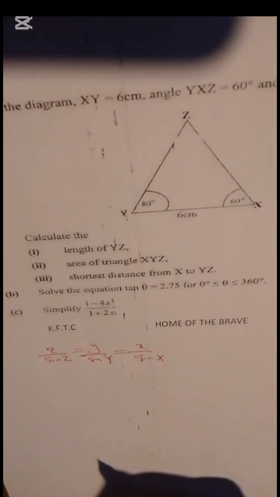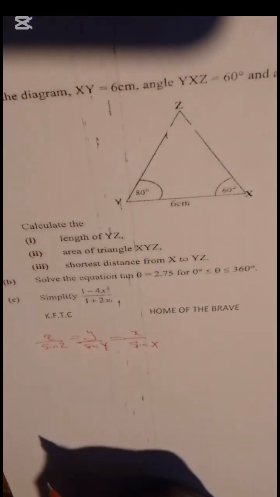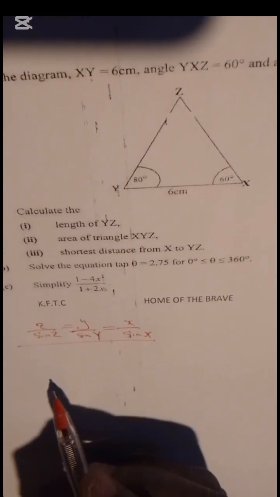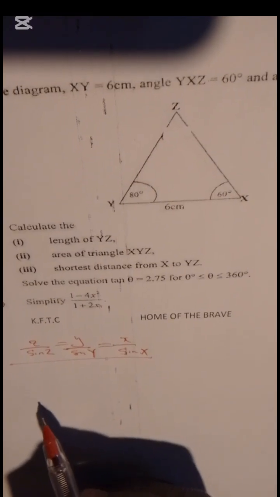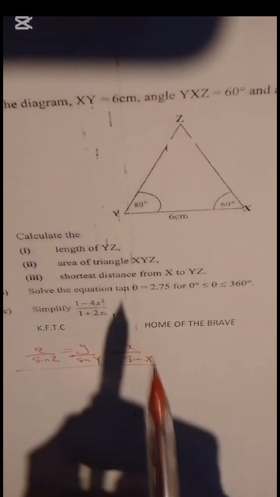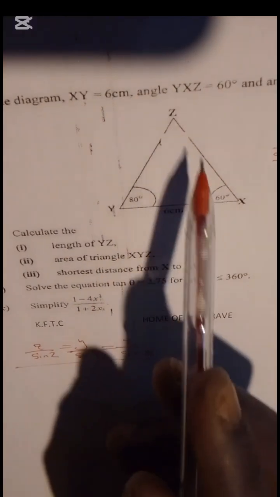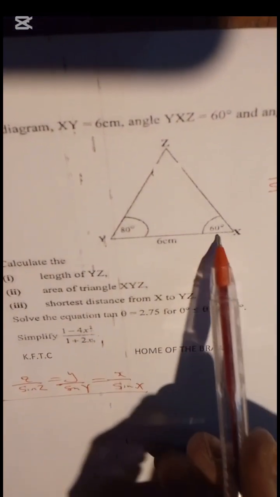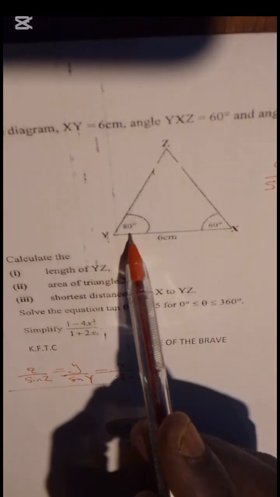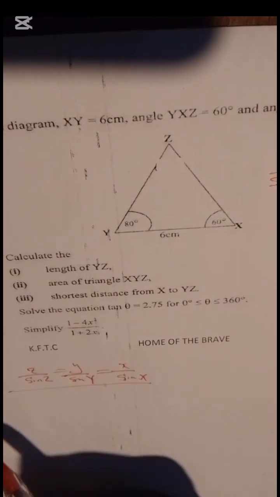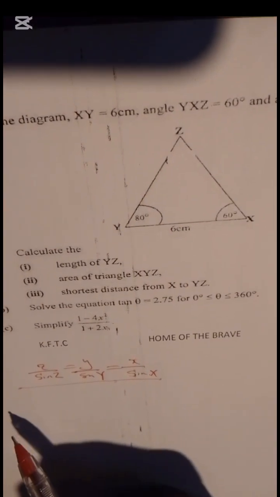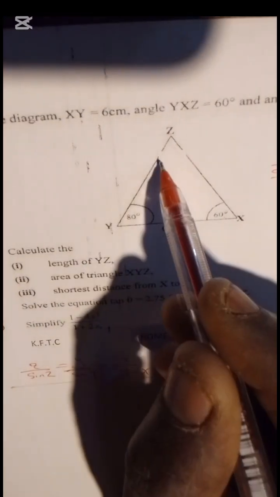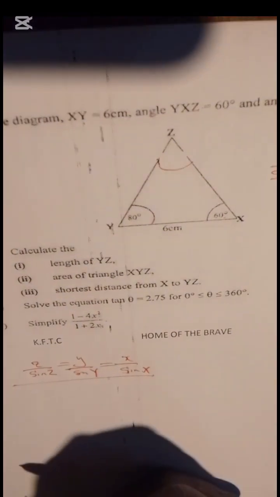For you to apply this formula, you must have at one point an angle and a side. If you check out this problem, Z only has a side, no angle. X has an angle, no side. Y has an angle, no side. But as a mathematician, you should see that if you have an angle here and an angle there, you can easily find the angle at that point.